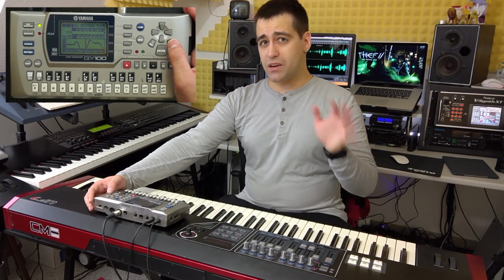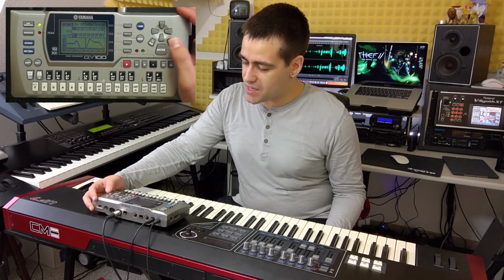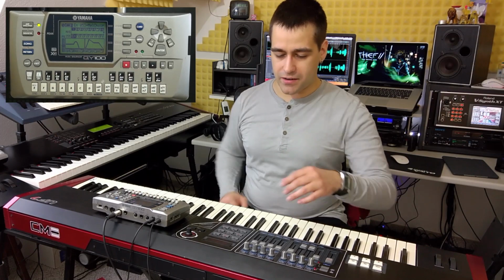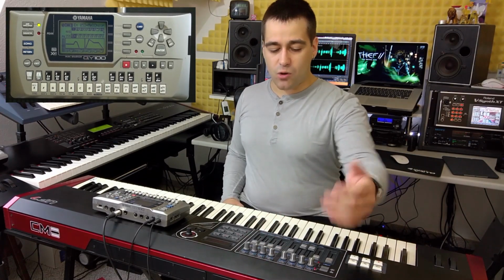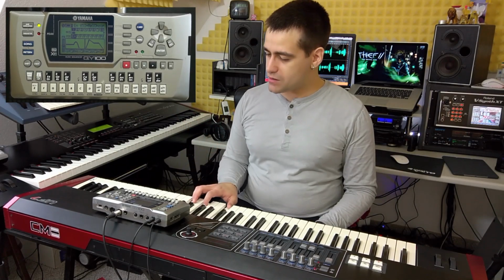I use this more like background pads, not like full breakdown pads, but sometimes it can come in handy. What you definitely can hear in my productions is the mellow choir, which is basically a choir with some airy synth sound on top of it.